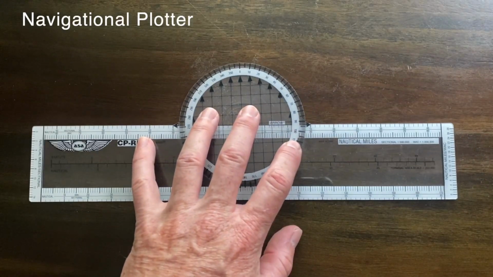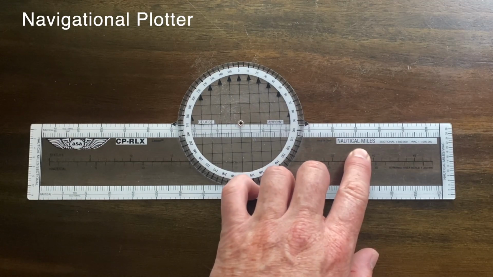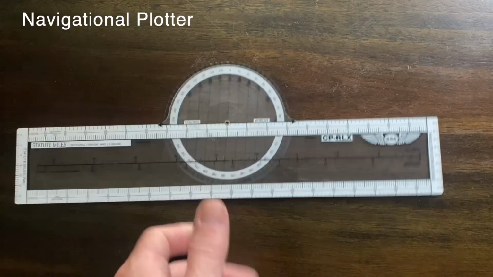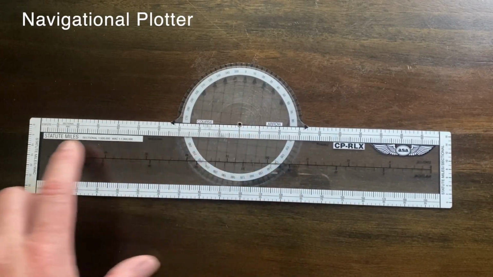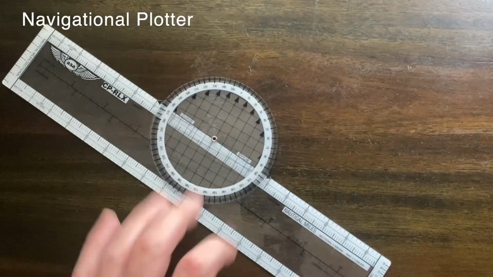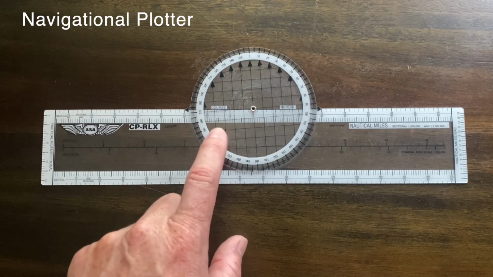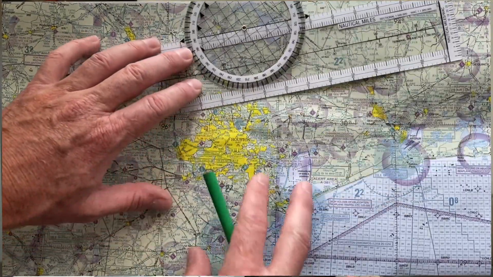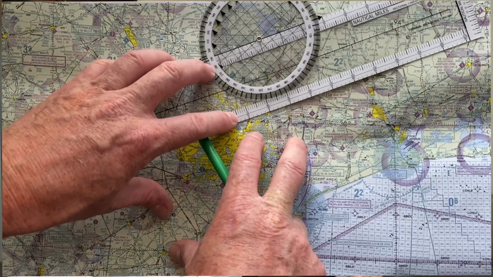When you learn how to use the navigational plotter like this one, recognize that one side of the plotter is nautical miles and the other side is statute miles. Don't get the two mixed up because your distances and fuel burn rate will be miscalculated if you're using the wrong side.